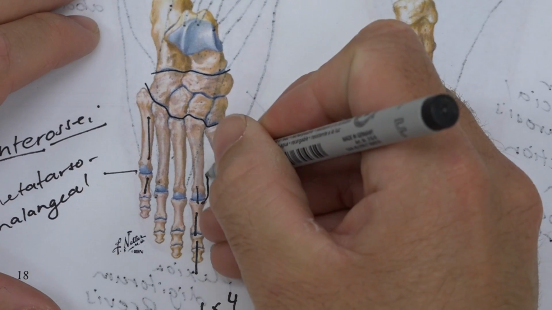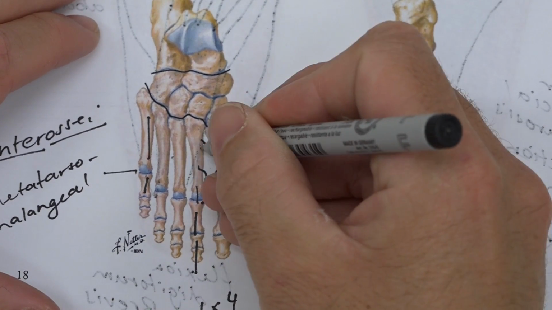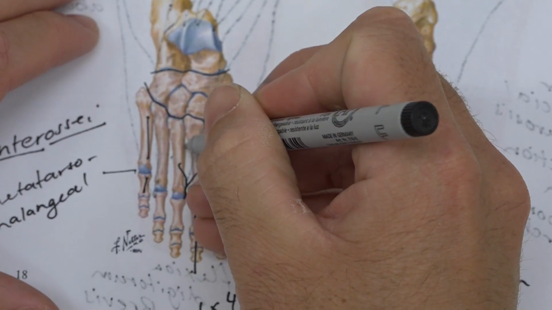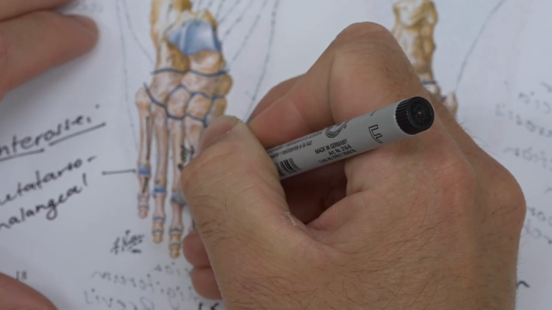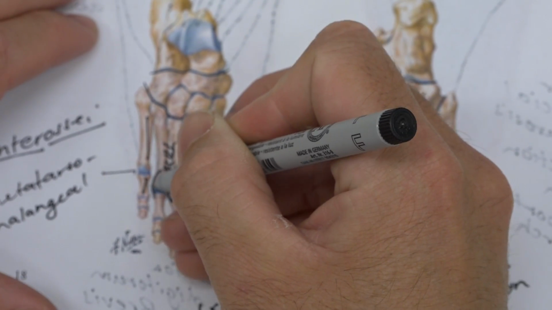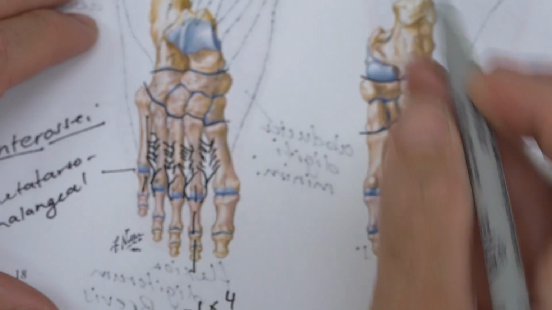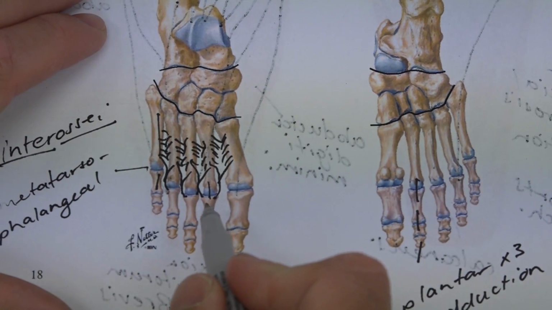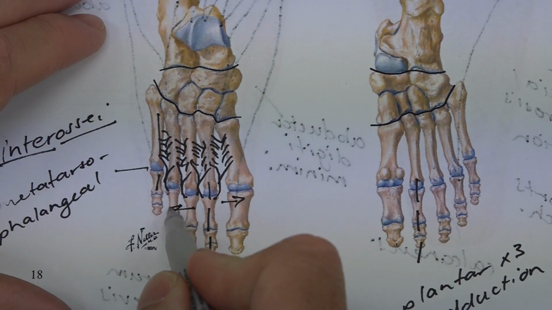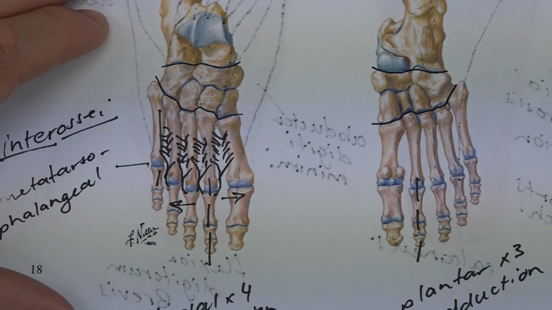So the muscle will look like this, kind of like a tail feather, if you will. One there, one here, so that's 3, and one more, one here. So you can see that based on the side that the tendon attaches, this one will pull this way, and these 3 will pull that way. So therefore creating abduction of all of these toes.